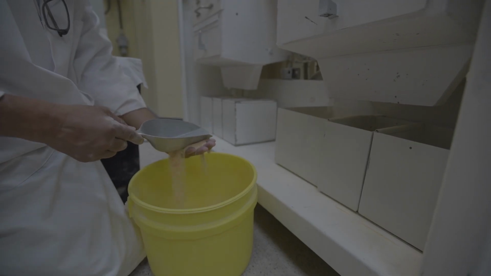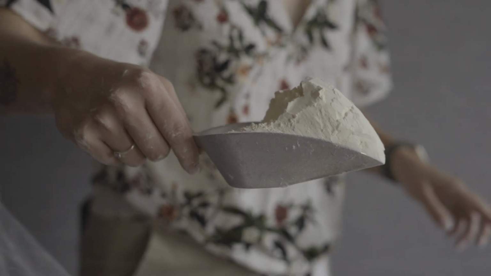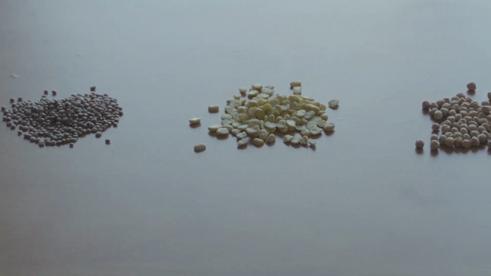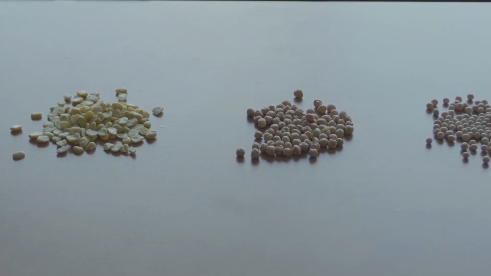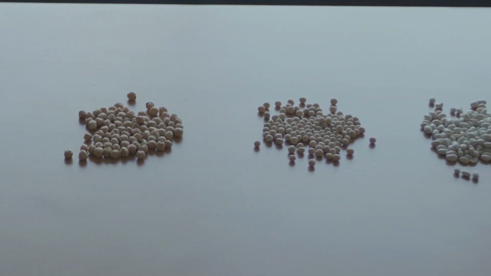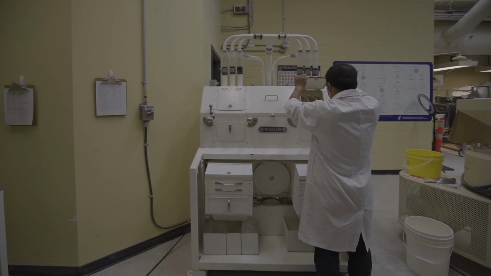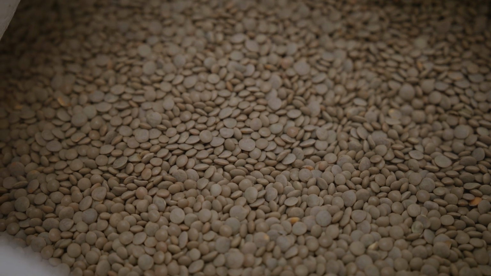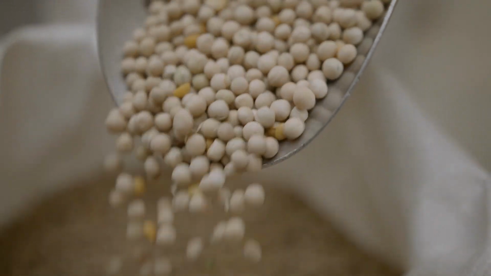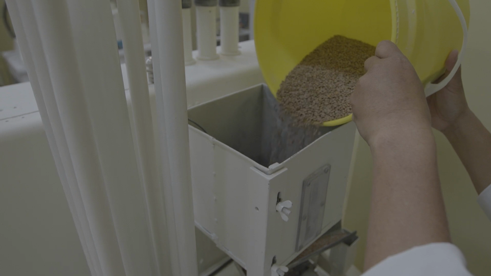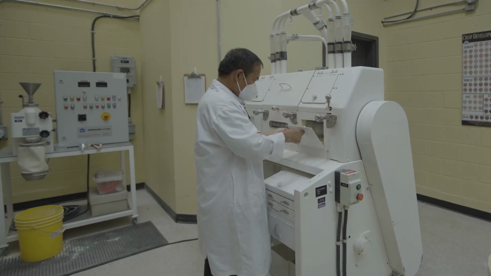The milling process is important to ensure consistent, high-quality pulse flour is supplied to the industry so that they can maintain a consistent ingredient in their desired end product. Each pulse type has its own characteristics that can influence the milling process and the resulting flour quality. Seed size, shape, and hardness can all influence the milling characteristics. The composition of the pulse seed can also impact the way it mills.